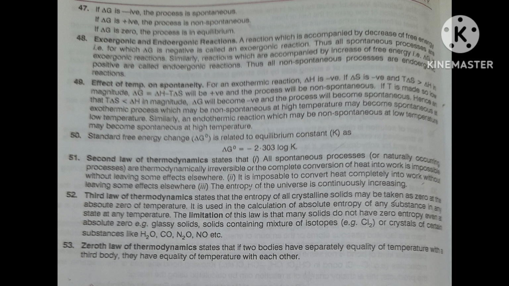The other point: the complete conversion of heat into work is impossible. As you remember, complete conversion of heat into work is impossible without having some effect elsewhere. Just like in the beginning I told you, suppose you want to send some money from one place to another place, then you have to pay some commission to the post office. Correct? Some money, 1%, 2%, whatever it be.